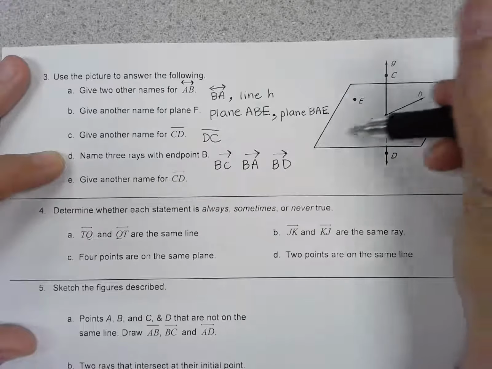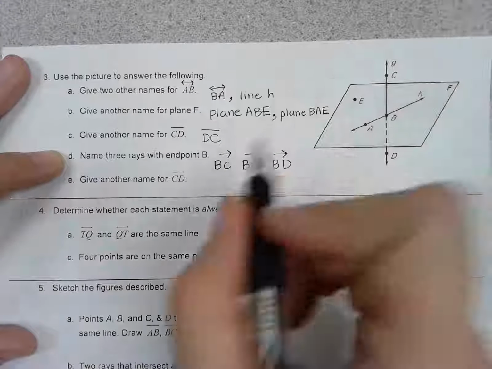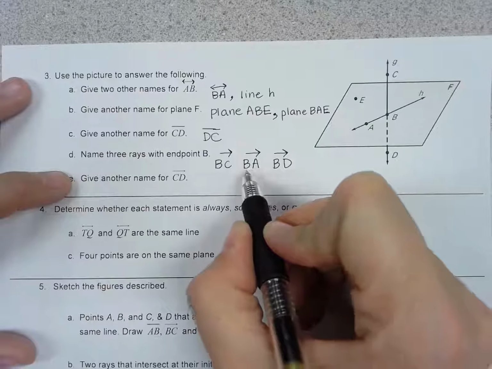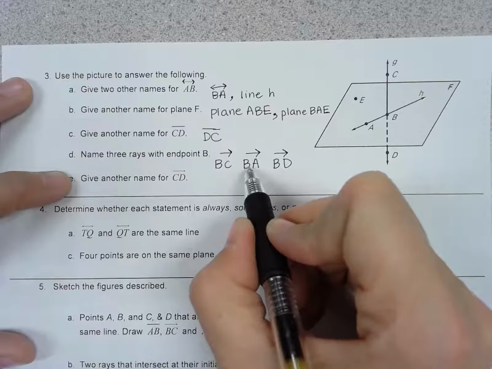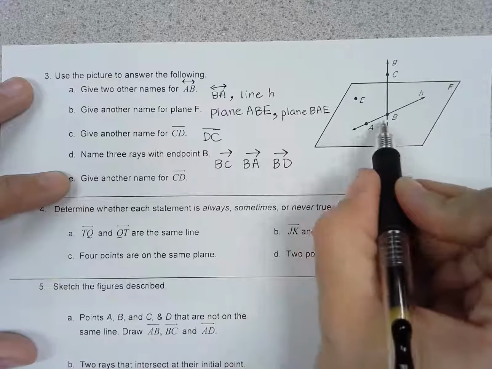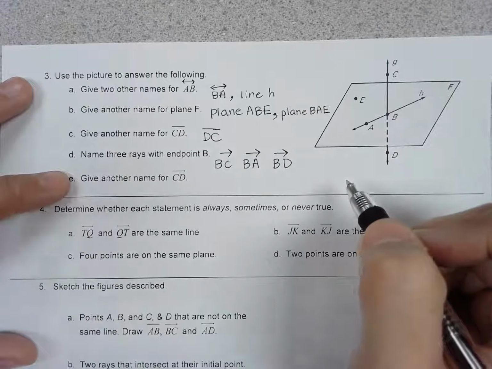Even though ray BA is coming this way and it looks like the A goes first, you have to put the B first when you name it right here, because the B that's first is how you tell that that's the starting point of the ray, and then the arrow says it goes through point A, and so that's showing you that it's coming this way.